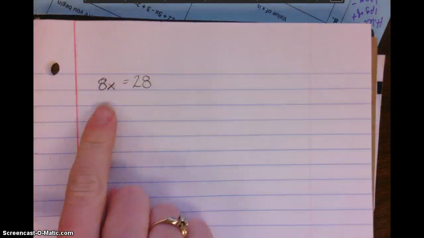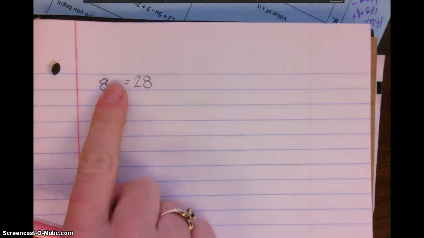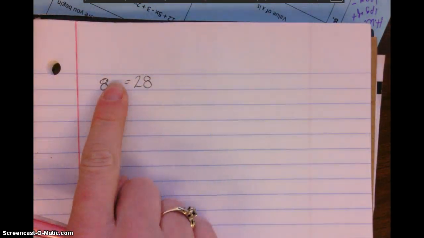Originally, this looks pretty easy, and we might possibly be able to do the cover-up method. However, once I cover up the x and ask myself, what times 8 would equal 28? No basic facts come to mind. Therefore, my answer, I can infer, must be a decimal. So we're going to have to go through our steps and solve this using inverse operations.